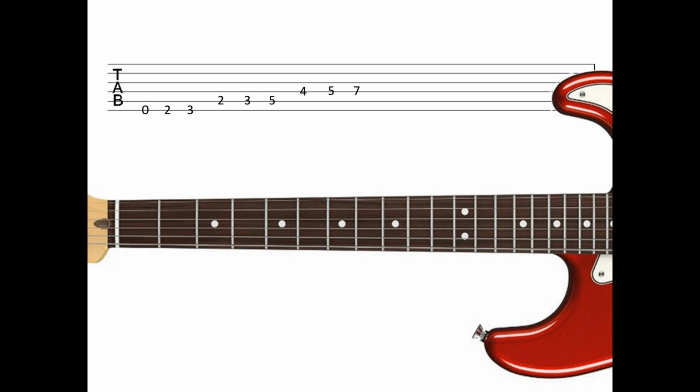So a piece like this says to play 0 to begin with, which is open on the low E string. You can see here the red dot behind the nut. And then the next note is the second fret on the same string. Now it's moving up to the third fret again on the low E string. Changing up to the next string, we play 2, then 3, then 5. And then changing up to the D string, we're playing the 4th fret, the 5th fret, and the 7th fret.